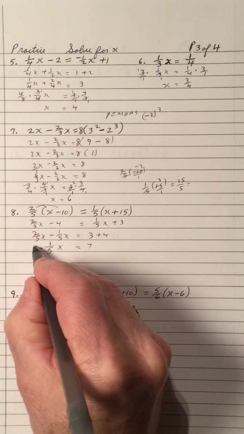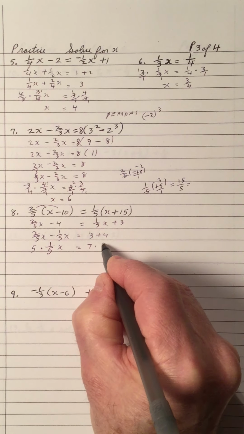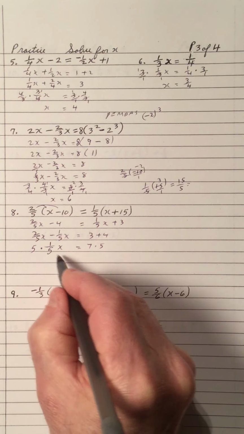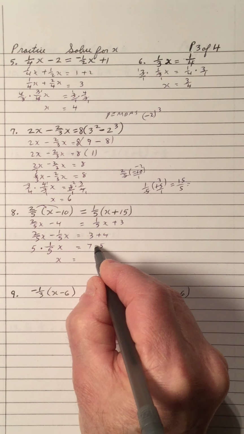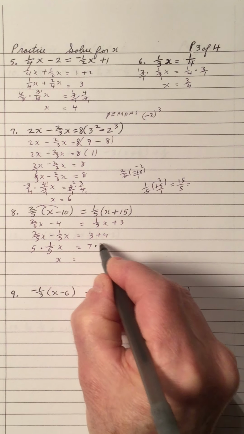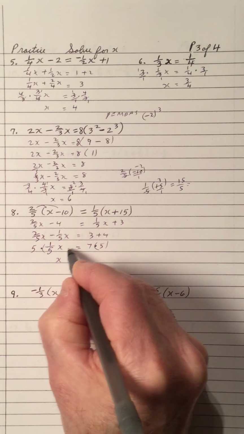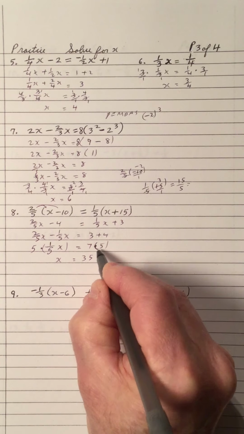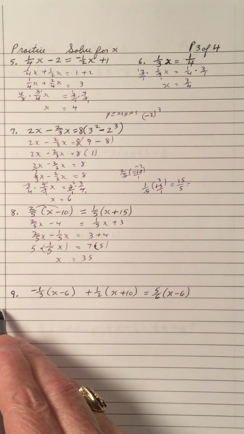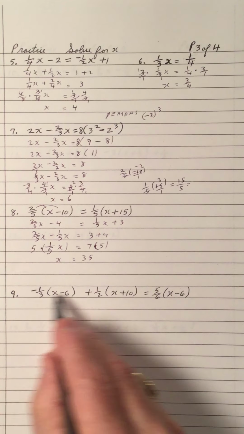The reciprocal of 1/5 is 5. Multiply both sides by 5. 5 times 1/5 is 1. 7 times 5, you can use a dot. Notice I'm using the dot here. You could use brackets if you want, like that. And that's a 35 when you multiply. Your choice. And number 9, we have all multiplications.